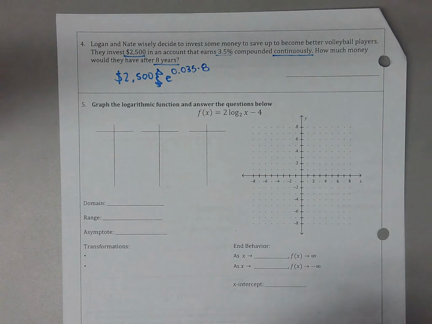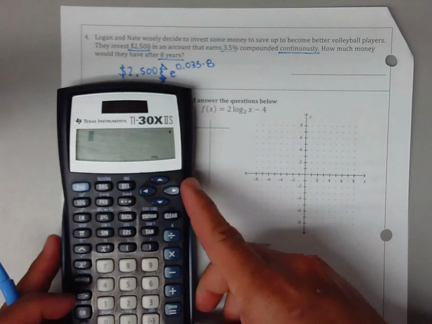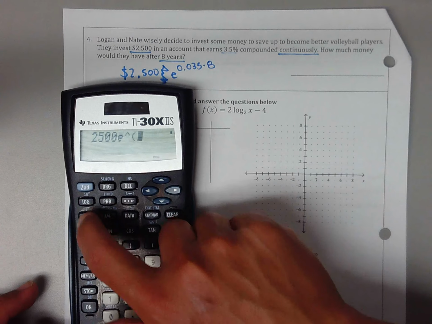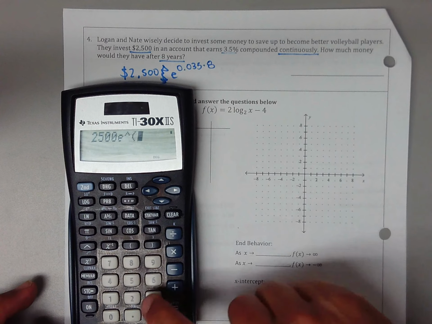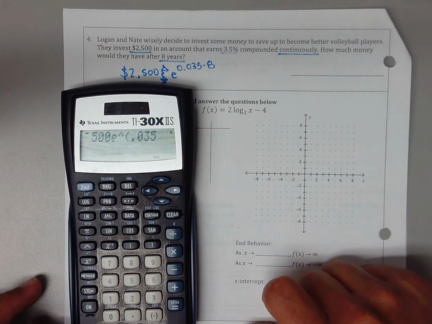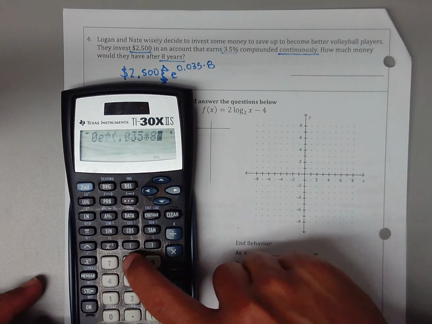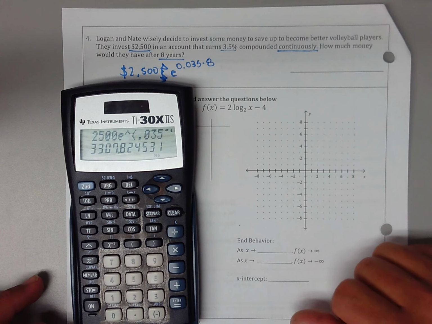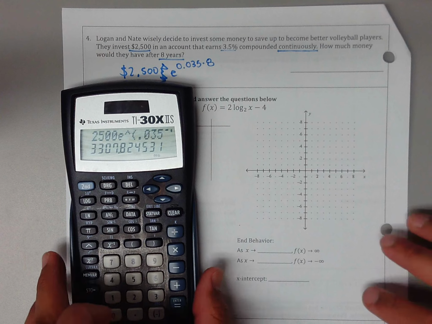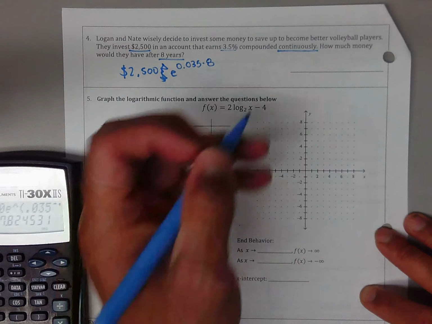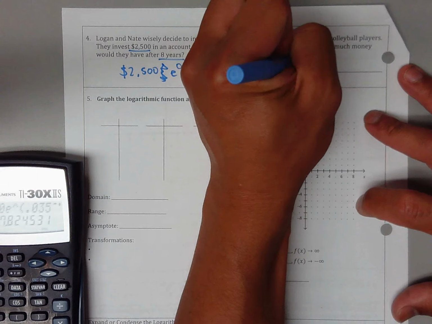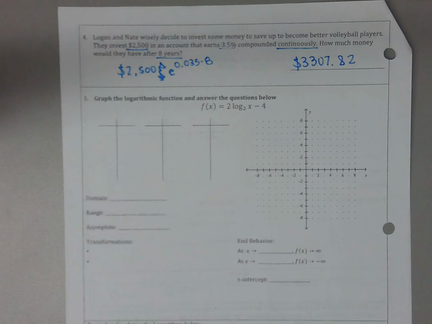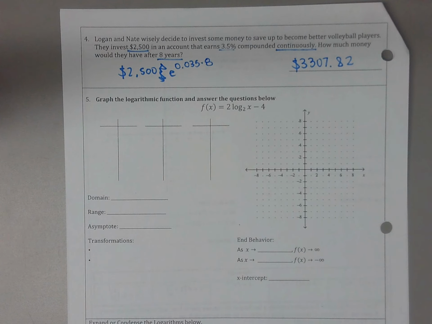All right, so if we enter that into our calculator directly, 2,500, second, this button to get that E, 0.035 times 8. That gives us $3,307.82. All right, so that's how to think through those word problems and what formula to use.